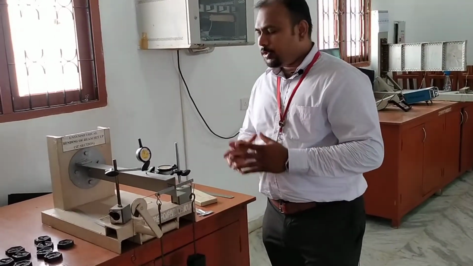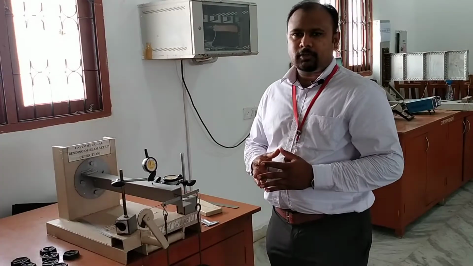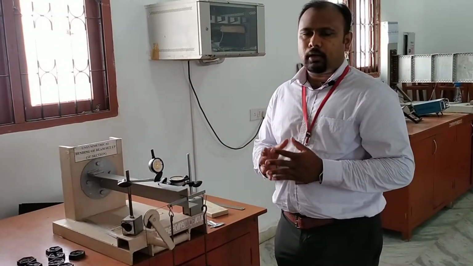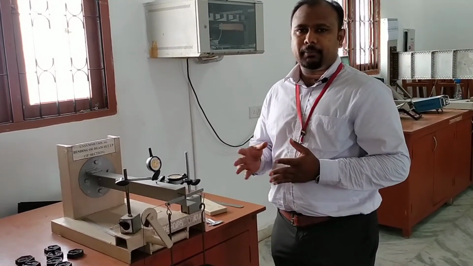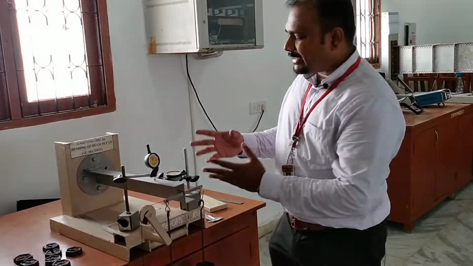Further, using the theoretical formula, we know the theoretical formula for the principal axis: theta equals 1 by 2 tan inverse of 2 IXY divided by (IY minus IXX). So compare the theoretical formula with the experimental result.